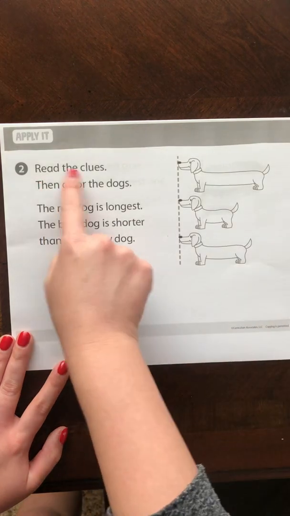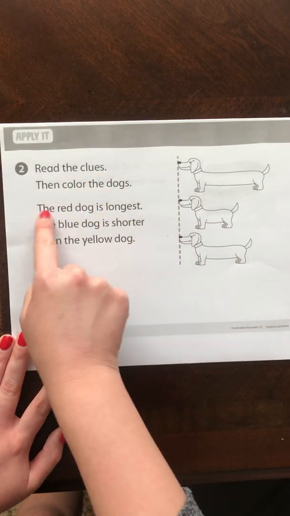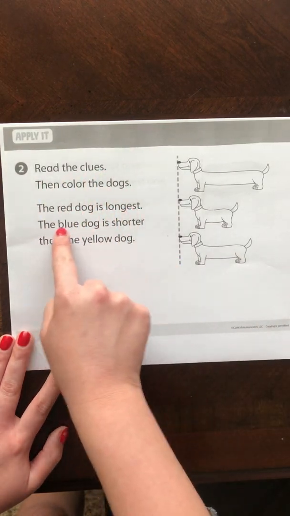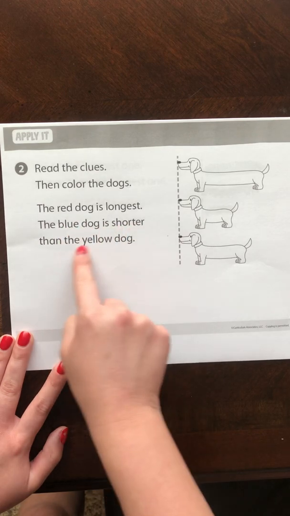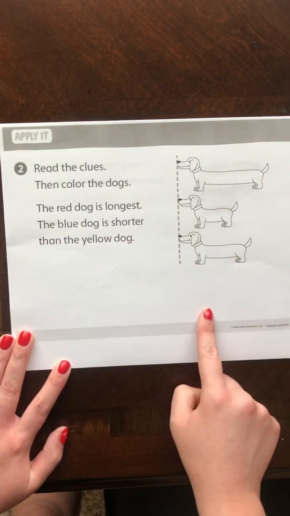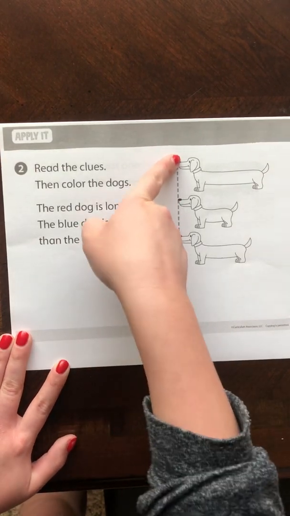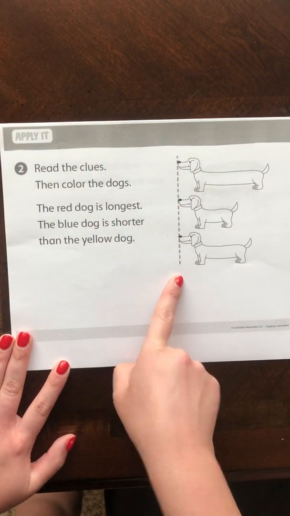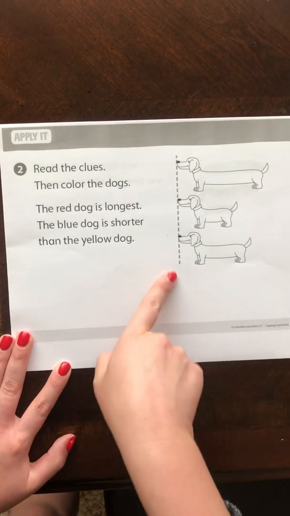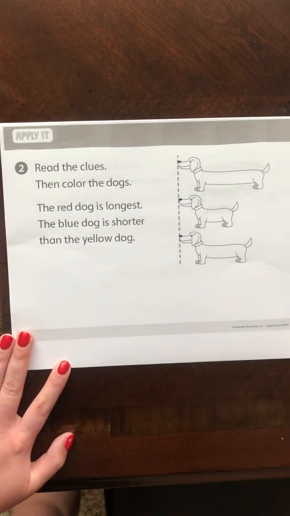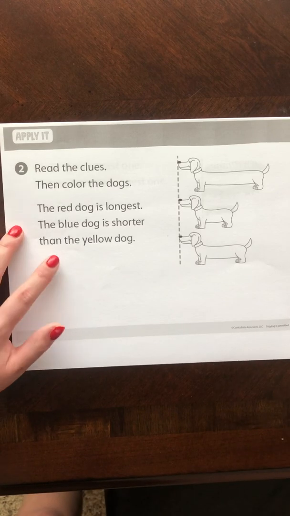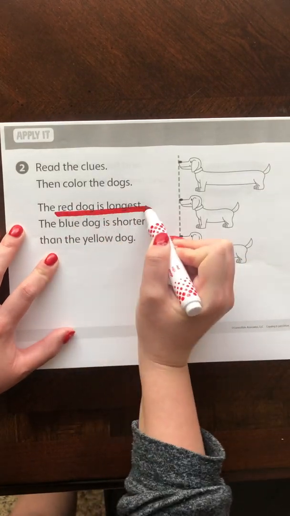Number 2, read the clues, then color the dogs. The red dog is longest, the blue dog is shorter than the yellow dog. We have 3 dogs here that are all different lengths. As you can see, we do have our dotted line here, so we know that our measurements are going to be accurate. They're all at the same starting place. So, what we know is our red dog is longest.